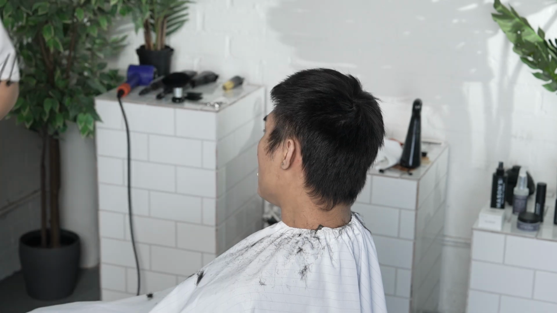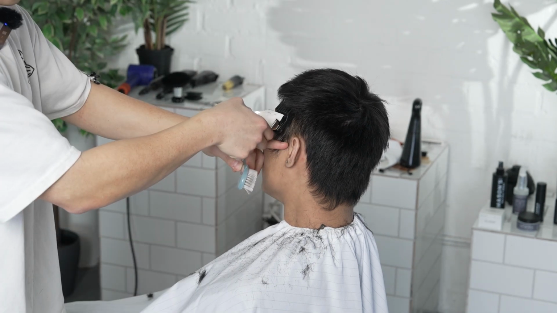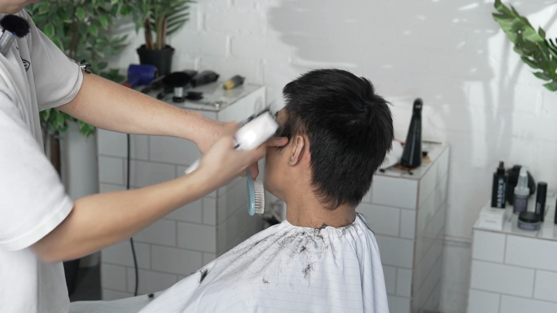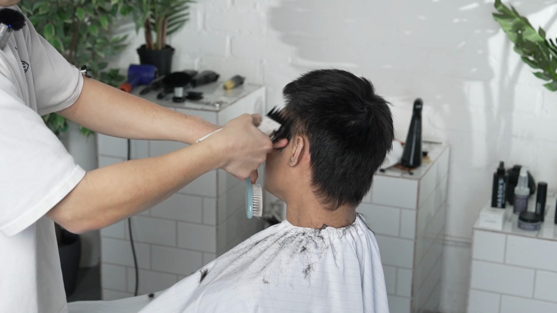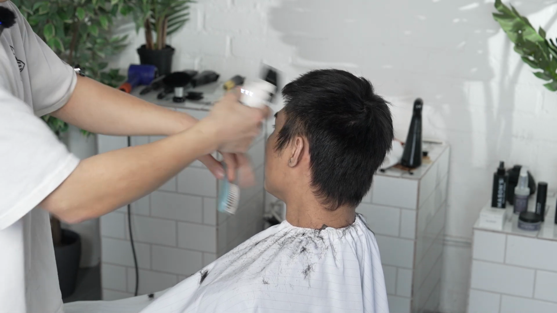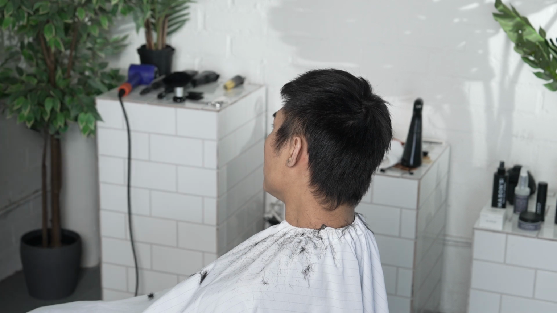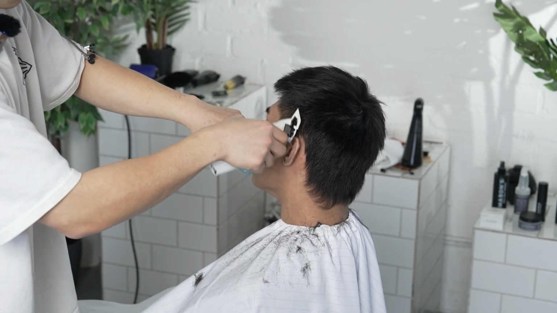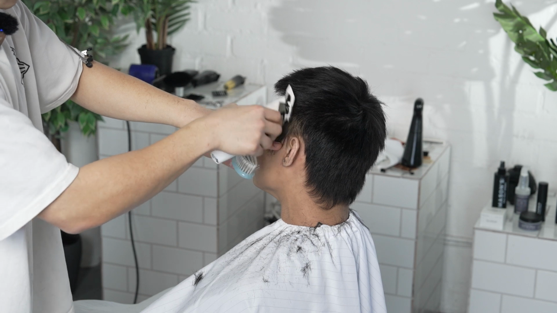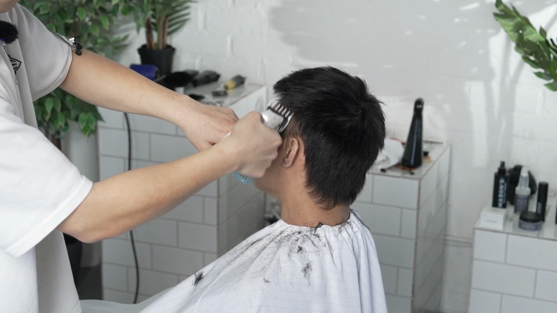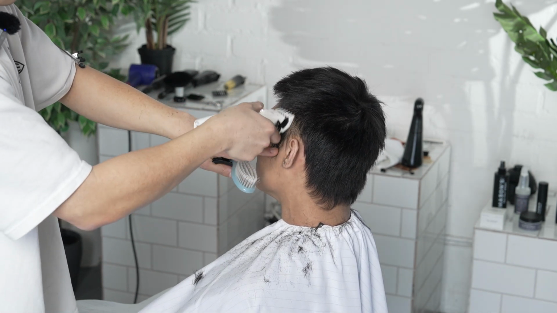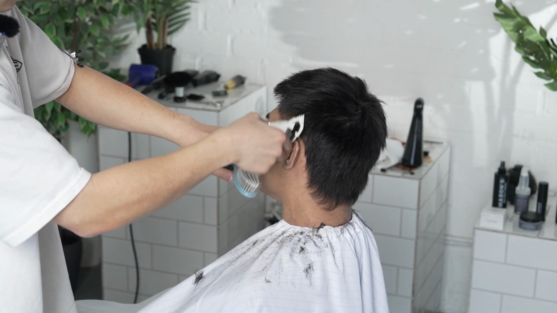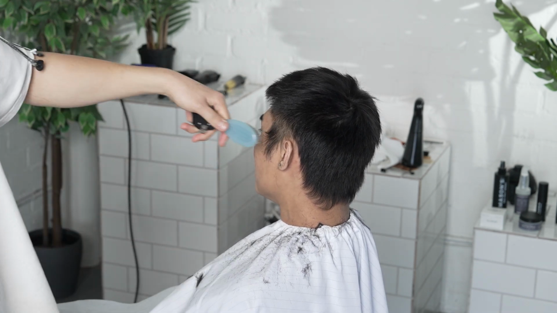2 guard goes in, open that up. Close that up. And I'm literally just down fading 1 guard at a time now, fading very visually at this point. 1.5, open. Just using my corners now. Being a little bit more mindful of what I'm taking off. Okay, and then close that up. Open that up. Okay, controlling that weight line. Making sure I'm not digging into any of this either.